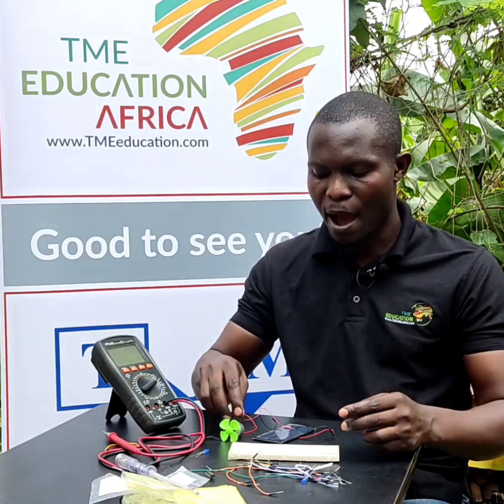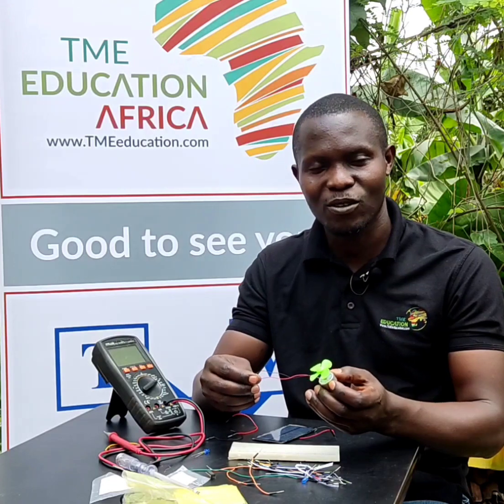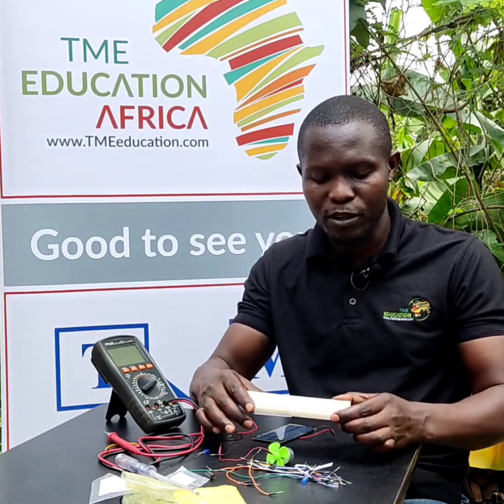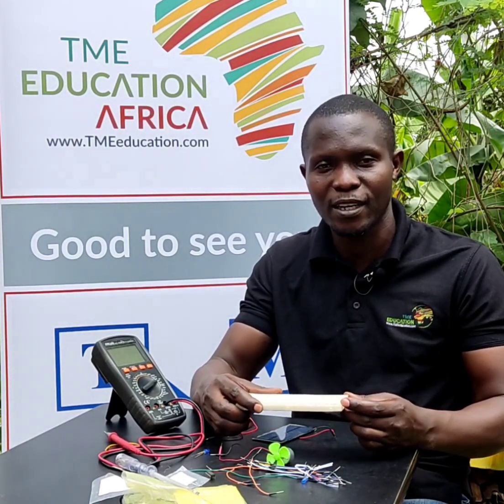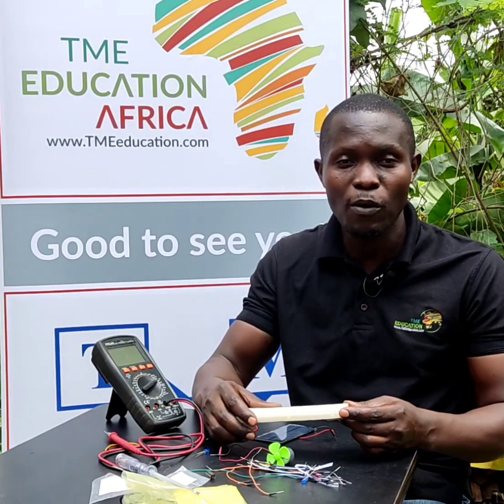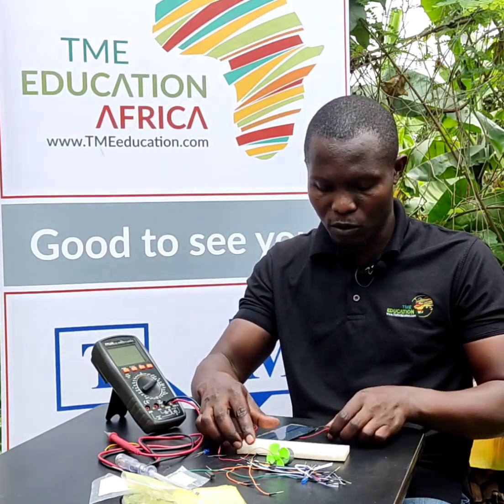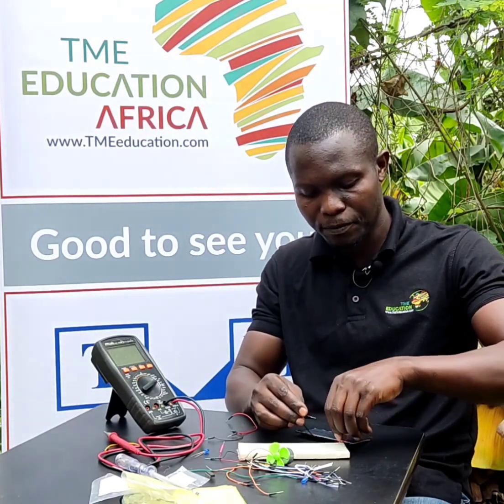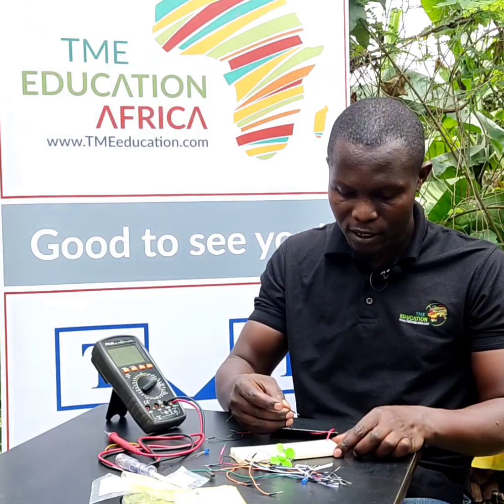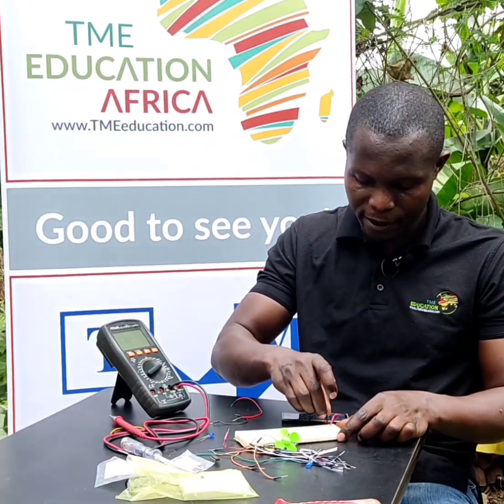So with me, I told you I had a motor with a propeller. So let us try to connect this motor to our solar panel and see whether our solar panel is able to run the motor. But remember, on our breadboard, we have the positive line and the negative line. So we have to ensure that our connections are proper. On my solar panel, I have a red terminal, which is the positive. So I'll put it in the positive line, and then the black terminal, put it in the negative line.